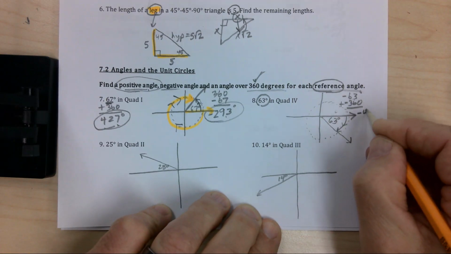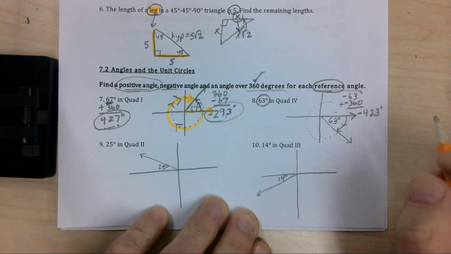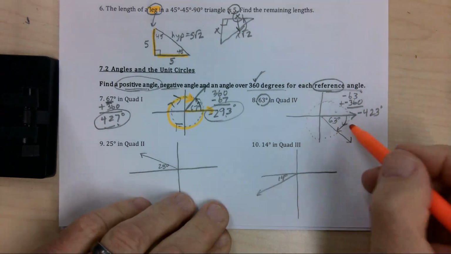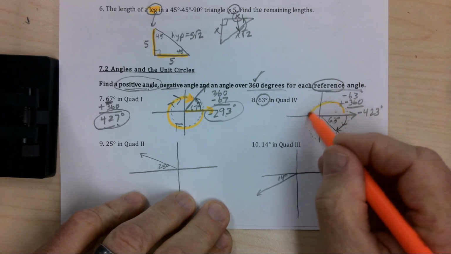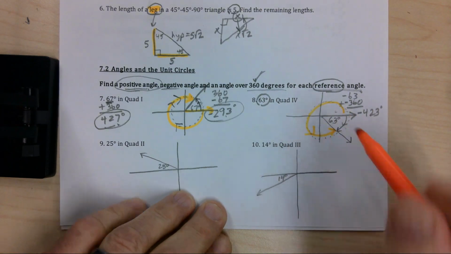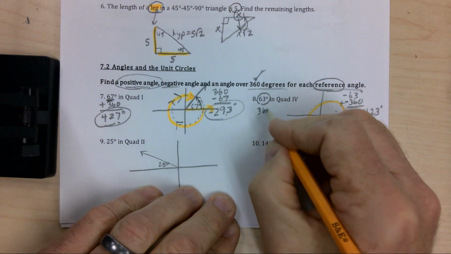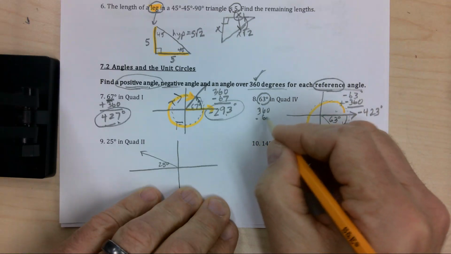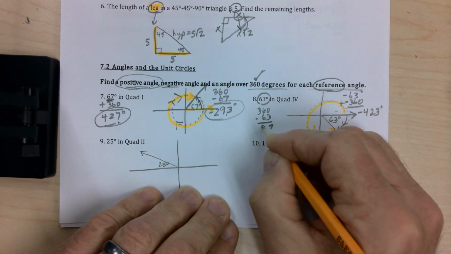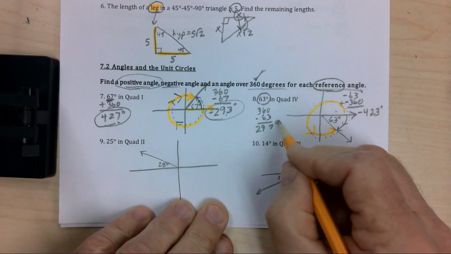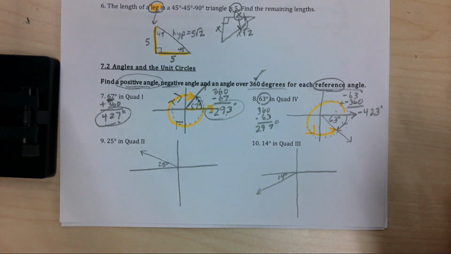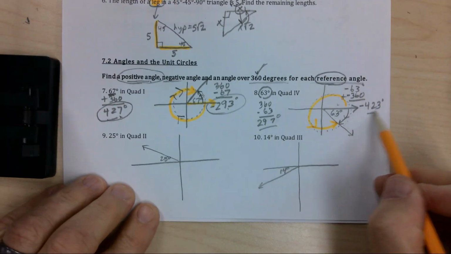So that's negative 423. Now because the original one was negative, to find the positive, I would just go 360 minus 63, which would be 297. So there's my positive one, there's my negative one.